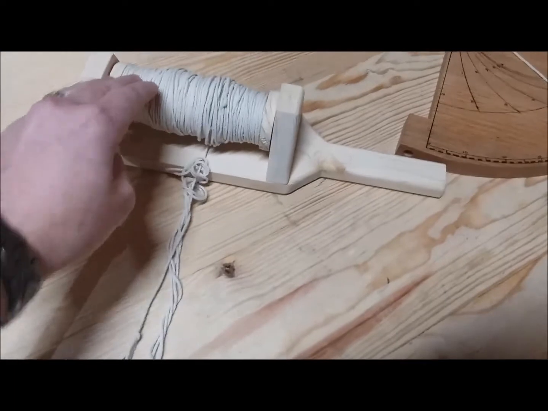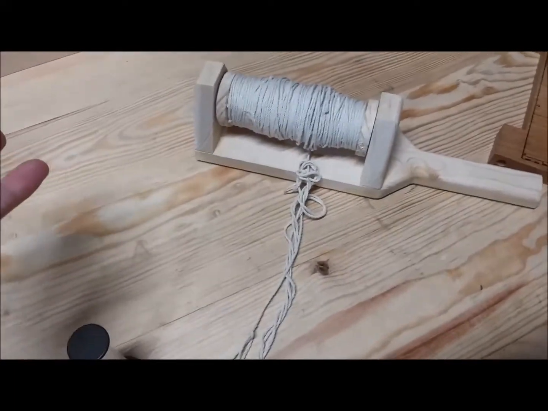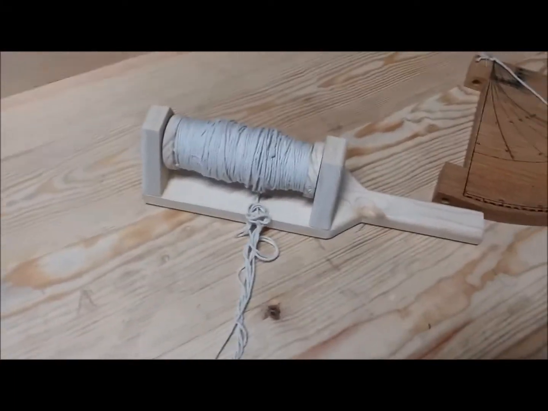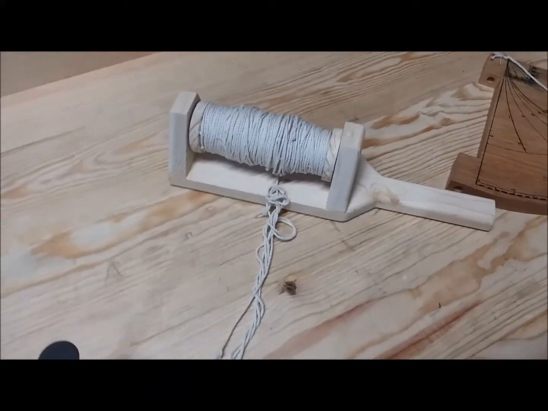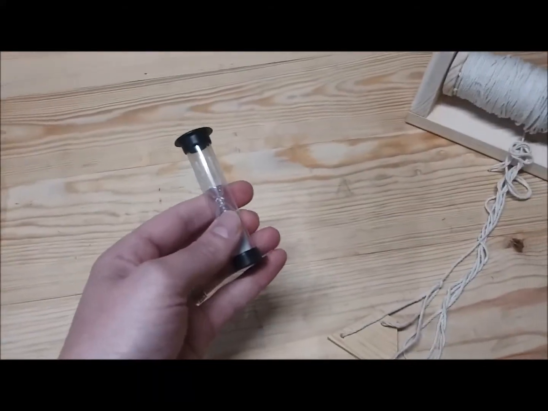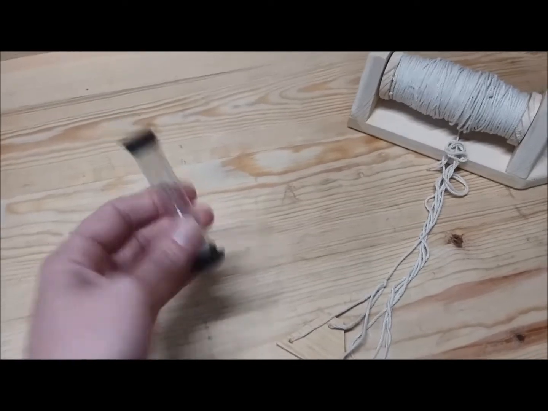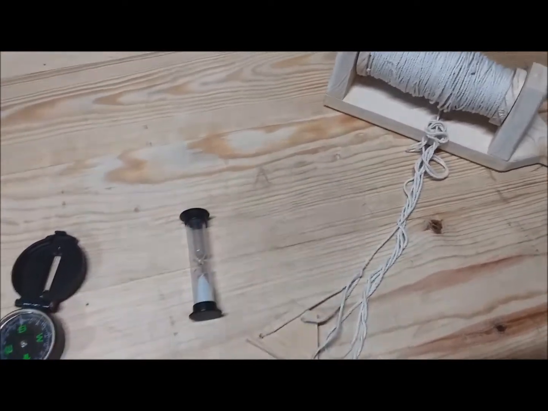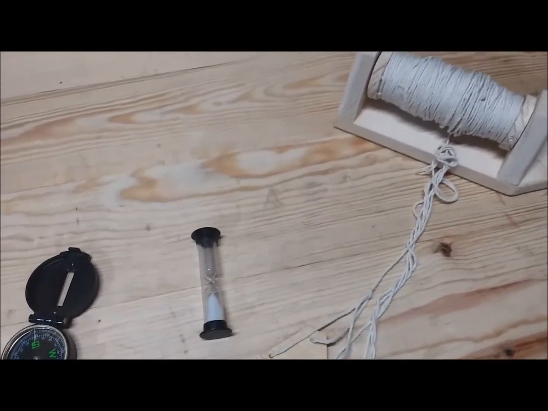So again, this is pretty easy, and this is just wood. There's nothing on this but wood and glue. There's no metal or anything. So again, that's pretty easy to construct in the Middle Ages. Hourglass, you just need someone who knows how to blow glass, which they're perfectly competent to do in the Middle Ages. Throw some sand in it, and you have an hourglass.